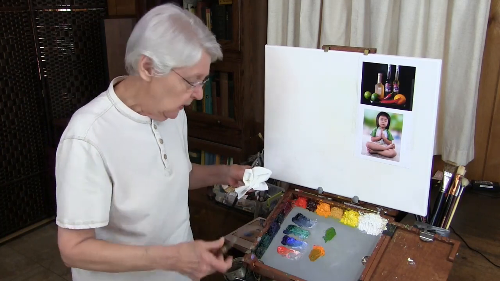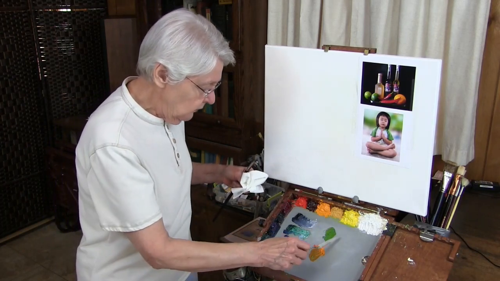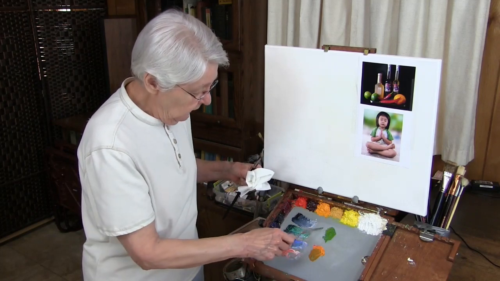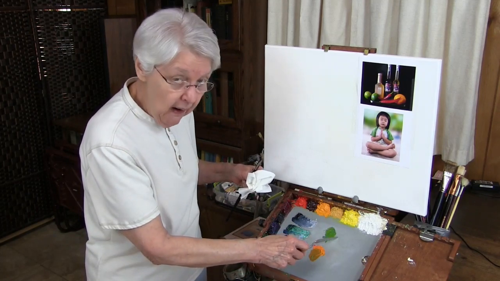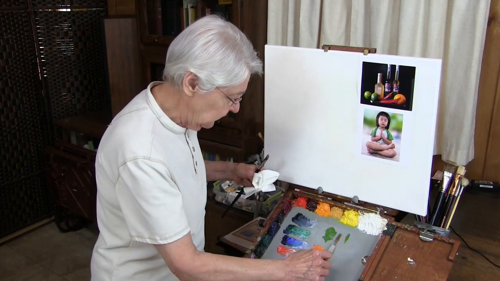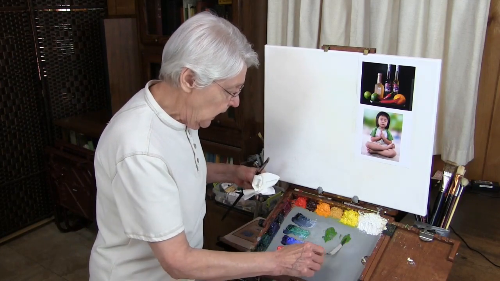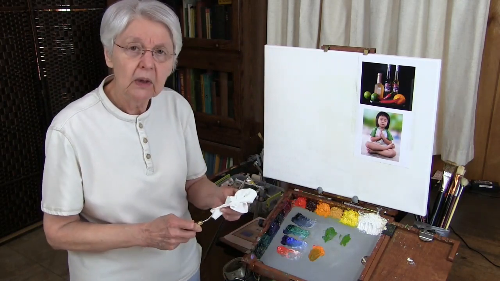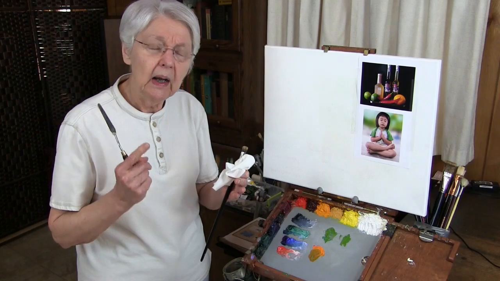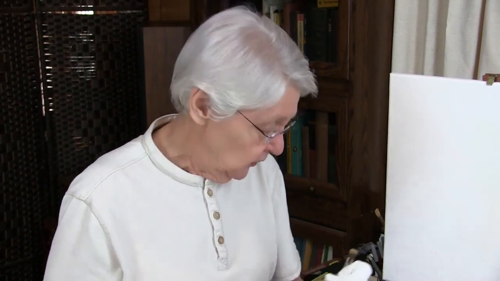Now, neutral. For the background, we need to create a neutral that will be made from one of these two colors. Now I can take the green, for example, and put it over here. Now what do I know about green? How to make a neutral kind of green. I know that green and red are complements. Anytime you mix two complements together, you're going to get a neutral. So I can start there.